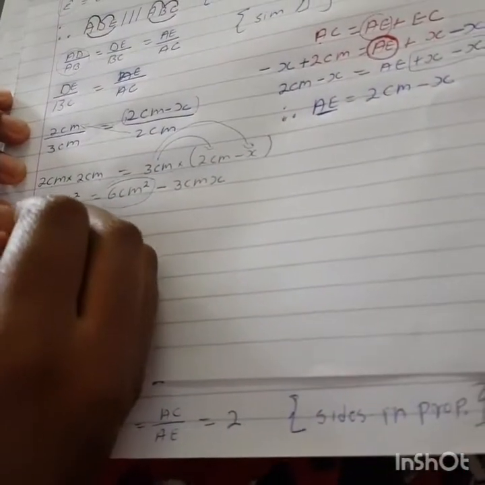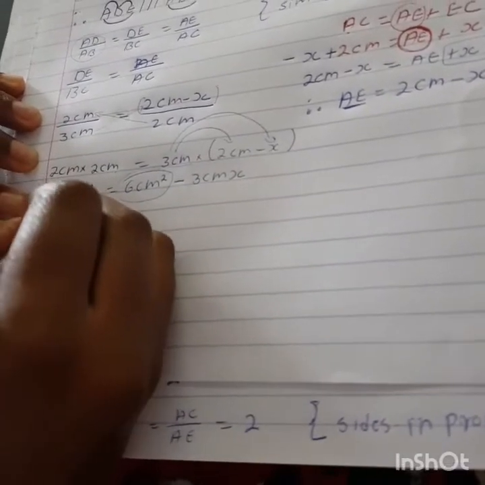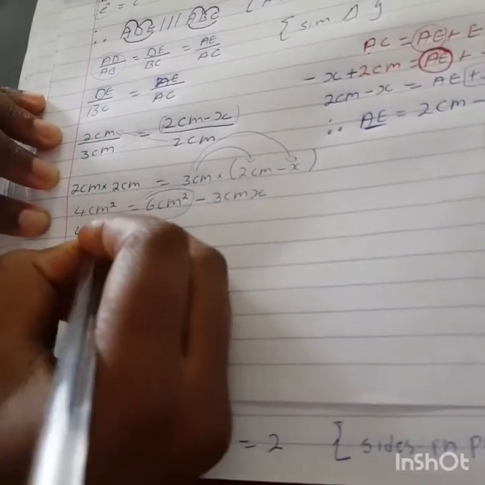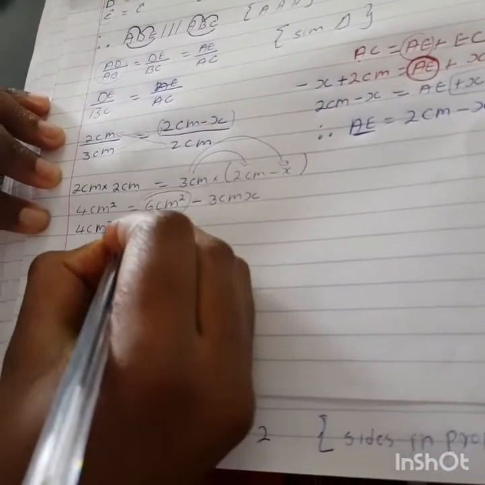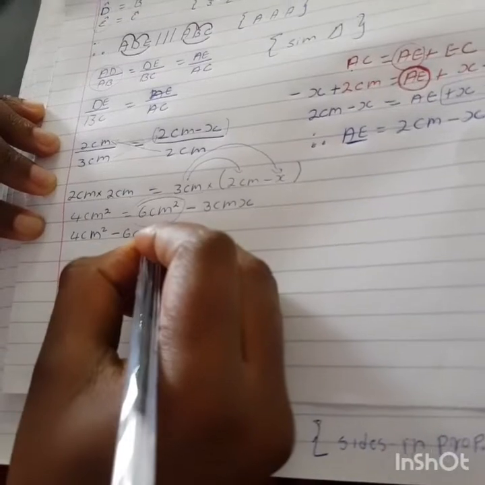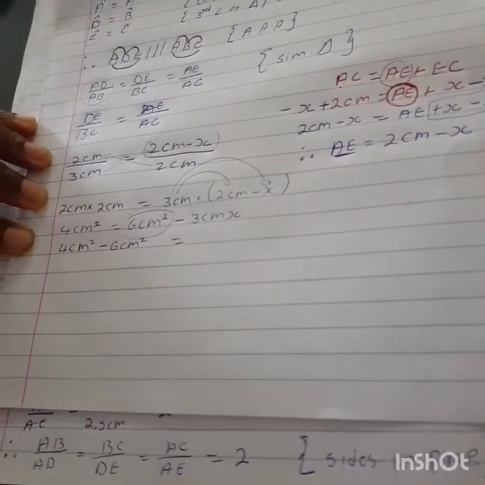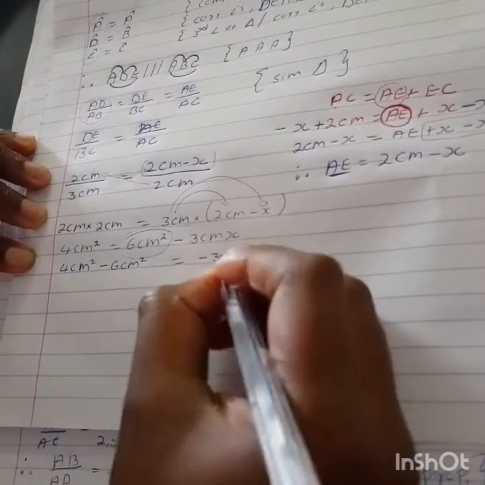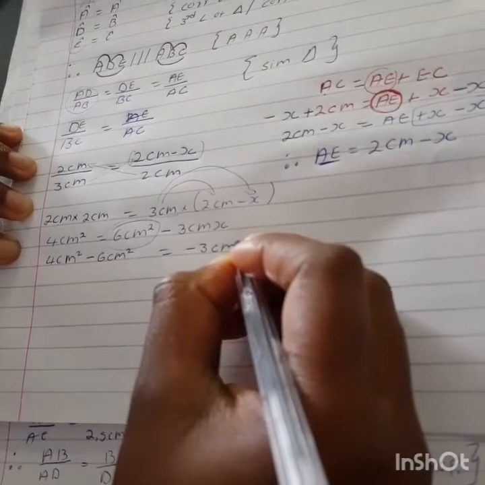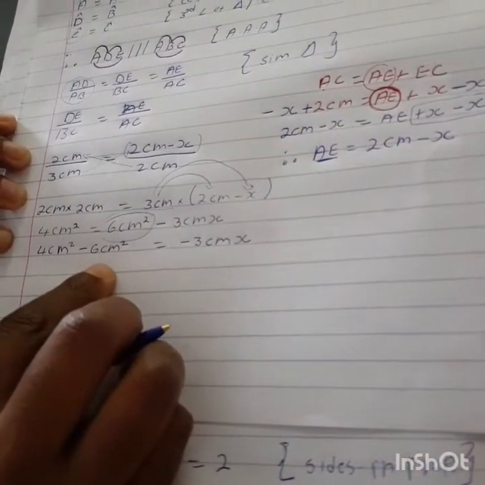And I'm going to say 4 centimeters squared minus 6 centimeters squared is equals to minus 3 centimeters X. I hope that you guys understand what I did there.